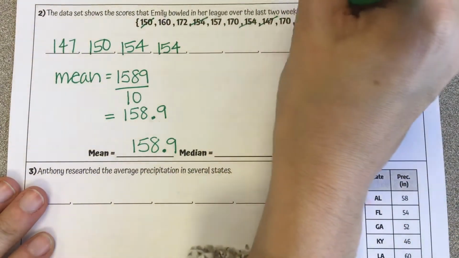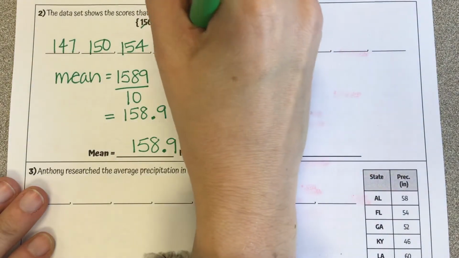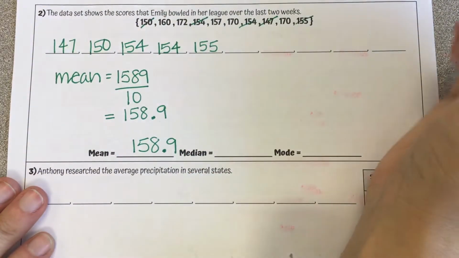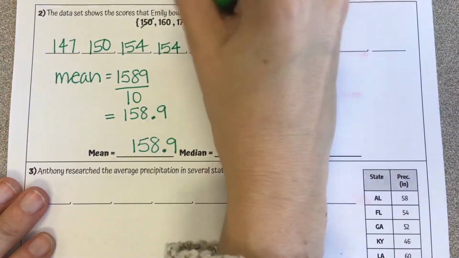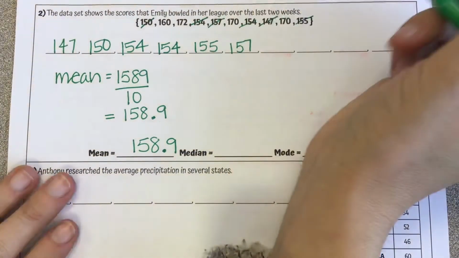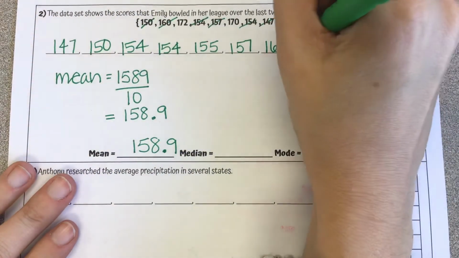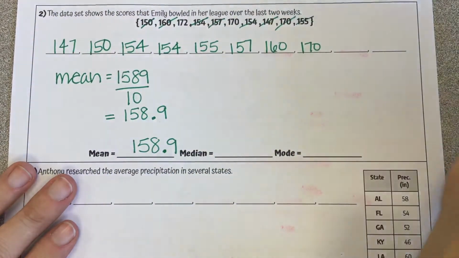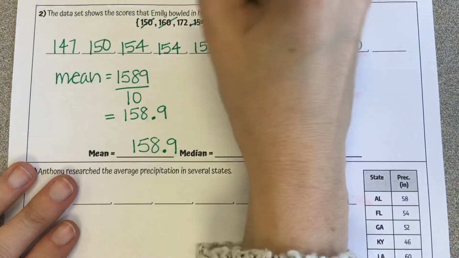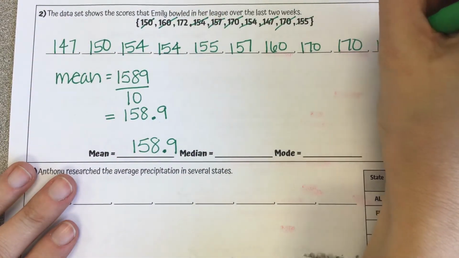Then 155. Then 157. Then 160. 170. Another 170. And then last but not least, 172.